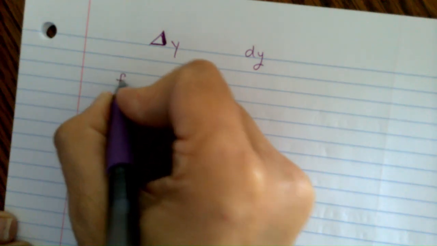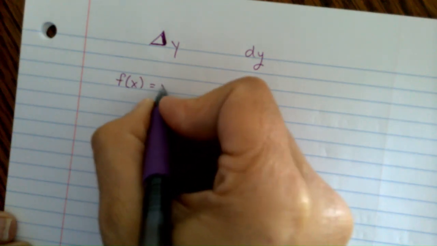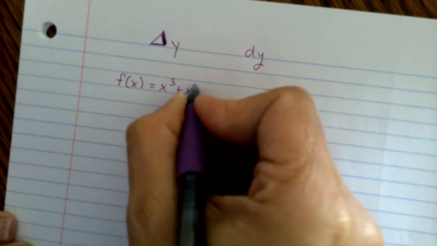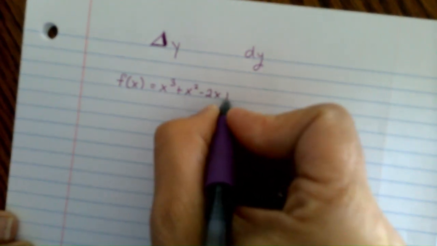Now let's look at a couple things, and I want to compare delta y and dy. So let's look at the function x cubed plus x squared minus 2x plus 1.